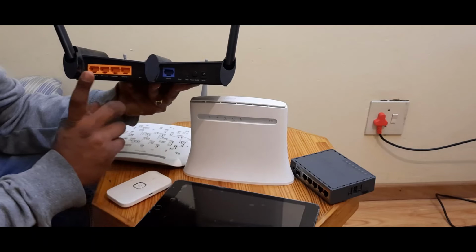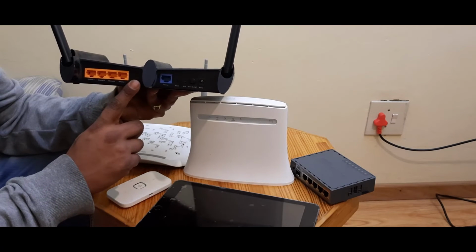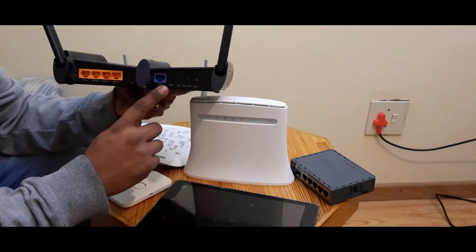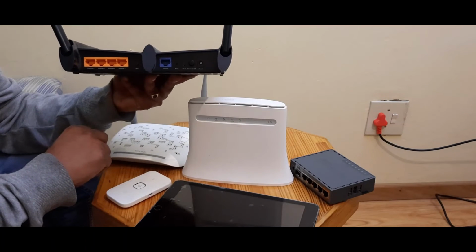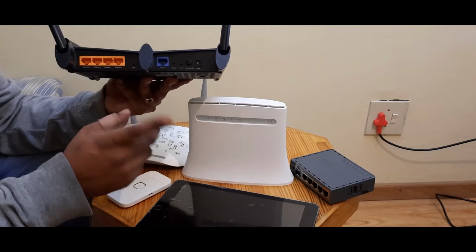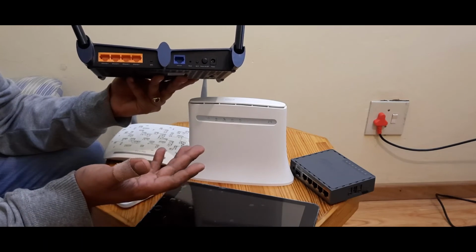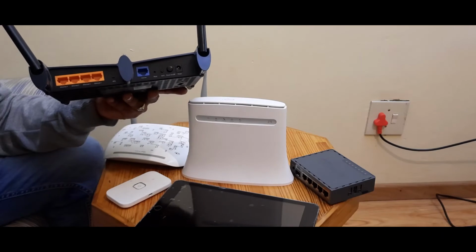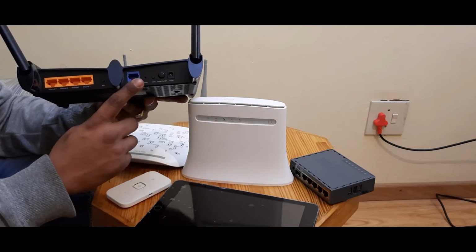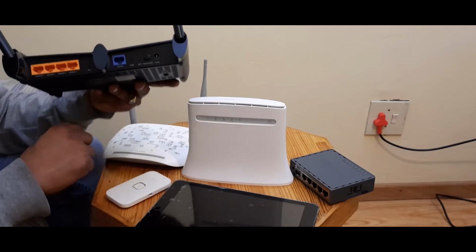It doesn't have a SIM card input, so it can't be used as an LTE router. It doesn't have an RJ11 input, so it can't be used as an ADSL router. So in this case, this router would be used as an access point. If you do have an RJ45 internet connection at your house, this would be perfect, as you can use that.